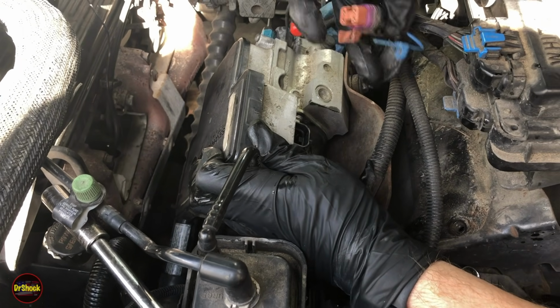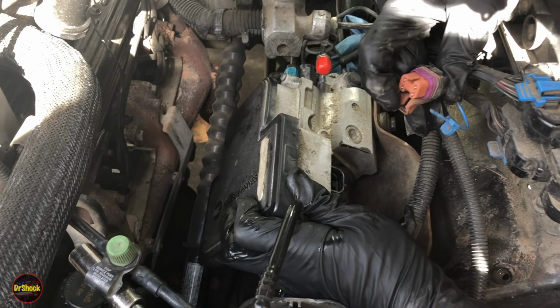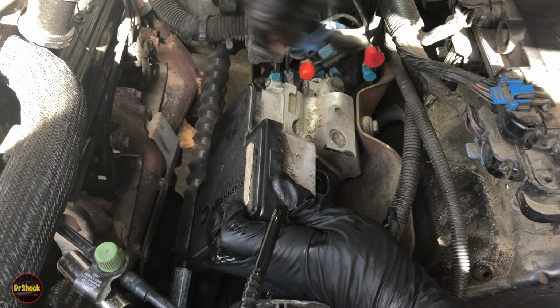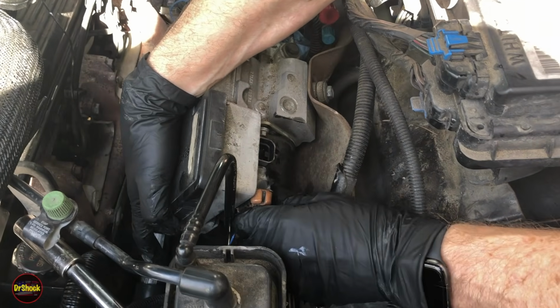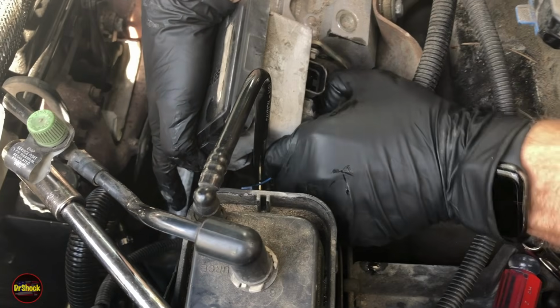There's that one. So you see, this is the connector you're trying to get to lift up so that you can unplug it. Now this is the guy that was giving us so much trouble on the other side.